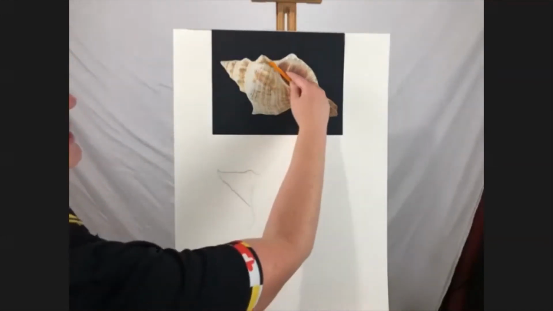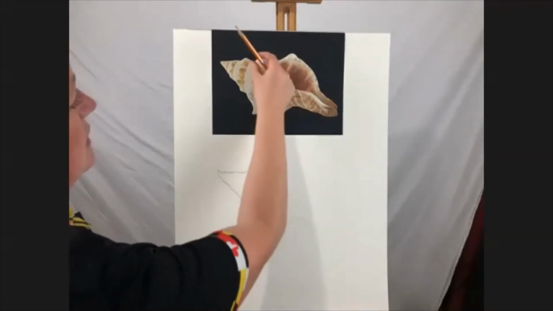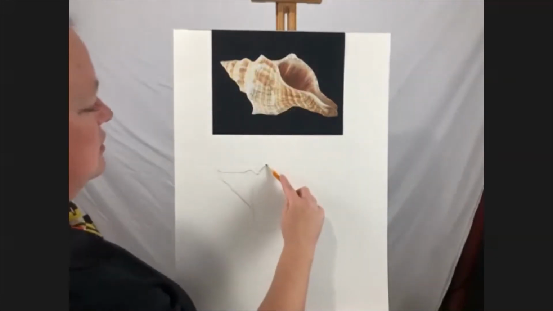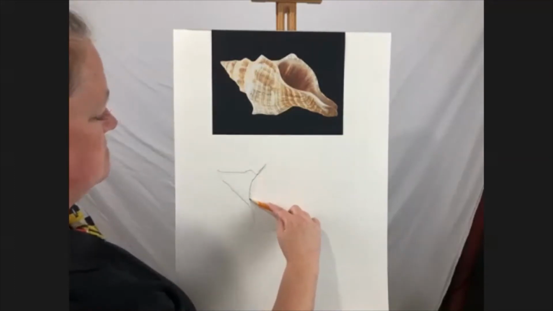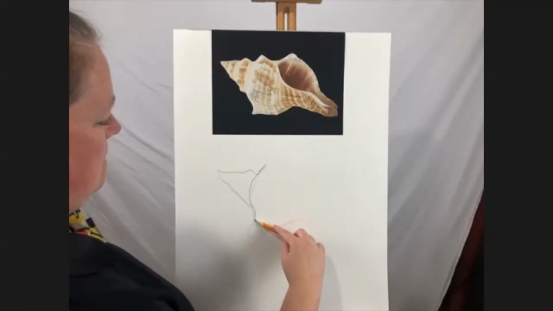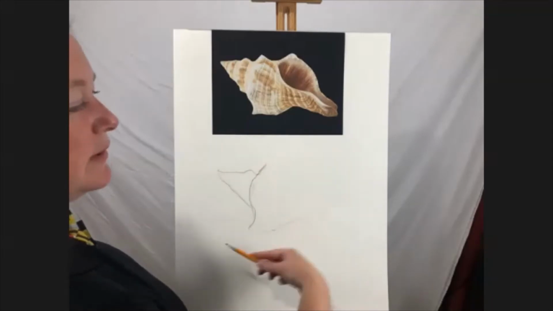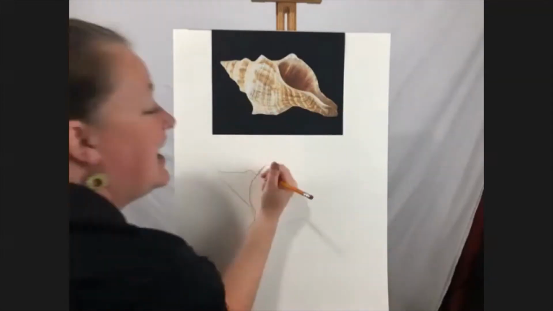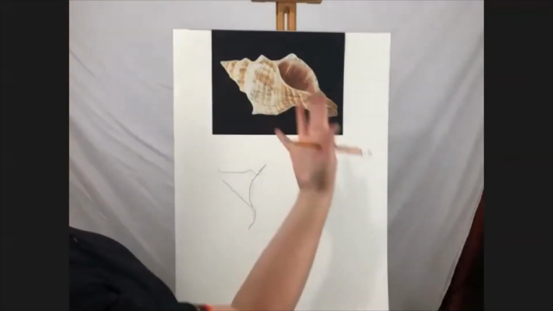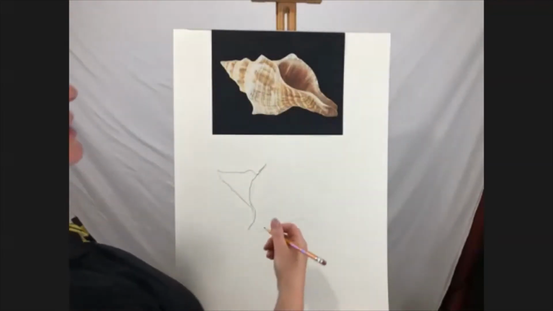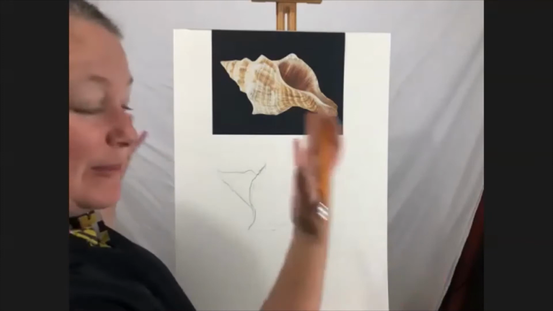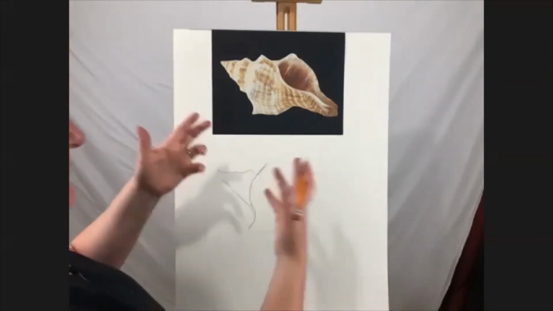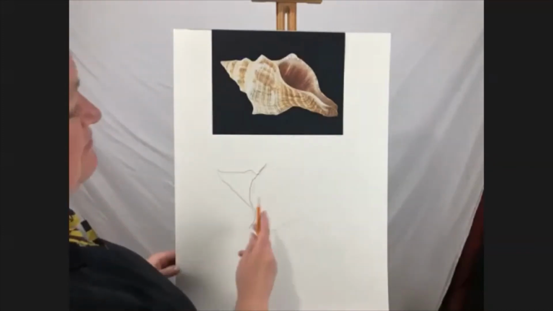Okay, and then I know that there's this bump here. And I know that it comes and curves around. And notice how loose I'm being with my pencil. I've got it right here. I've got it here. I'm not tight in. I'm back a little bit. I'm enjoying myself. I hope you're enjoying yourself. I have dirty fingers, which is awesome because that means I'm doing art.